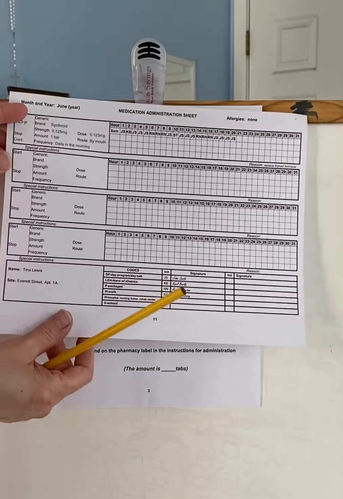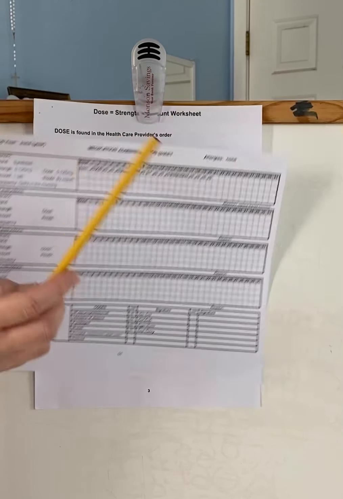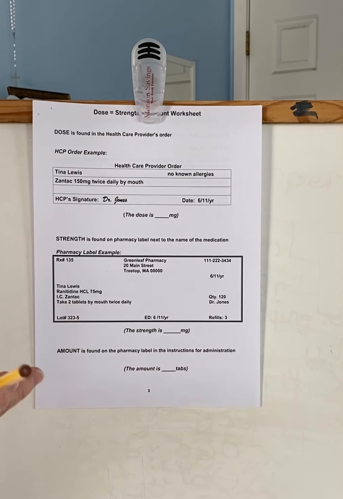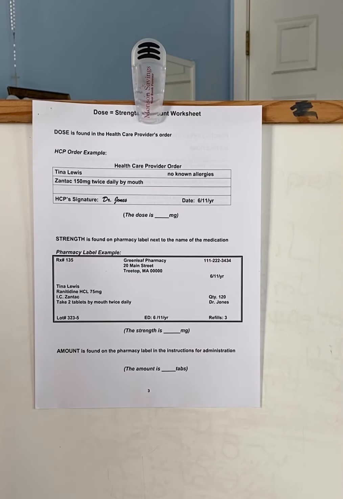For instance, all the stuff that was put in on the left here, that information comes from two things: the healthcare provider's order, which is really a fancy word for a prescription, and the label from the pharmacy. All right, that's where everything comes from. The first thing, though, is that we want to show you a little worksheet in case you're not sure where everything comes from. It's a quick little one. I'm not going to do this for each one, but just for the first one. So let's take a look at it.